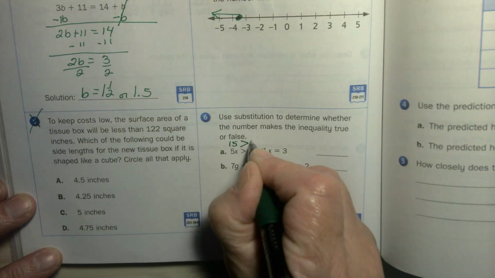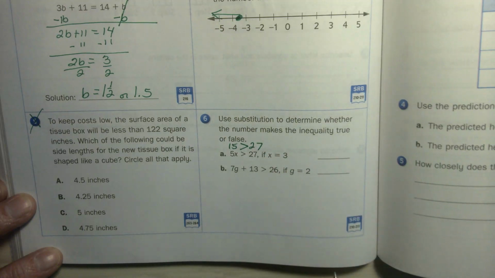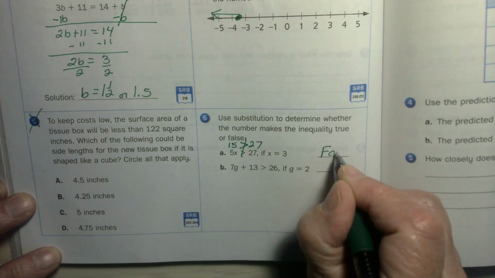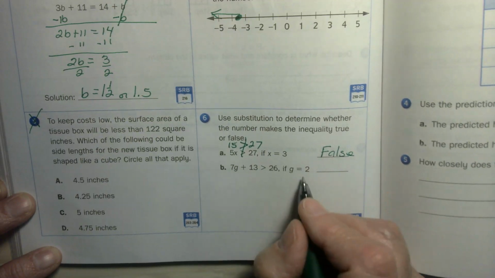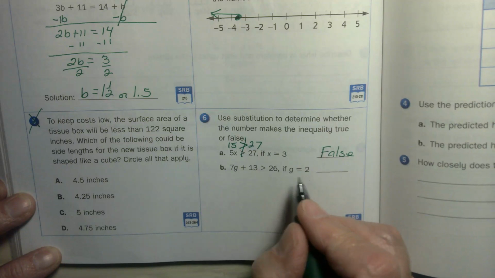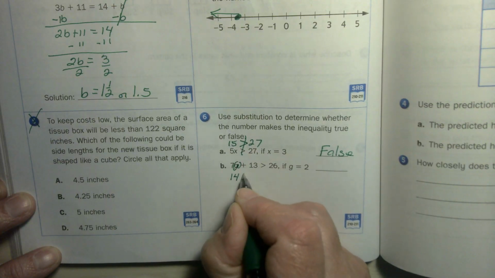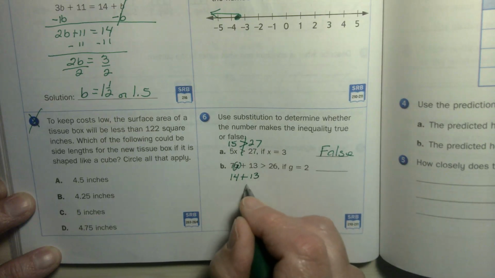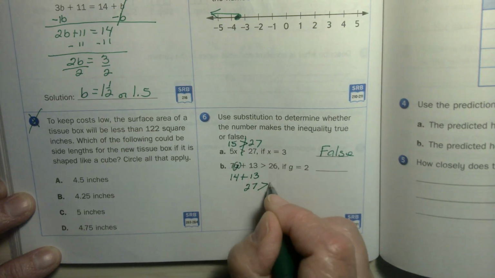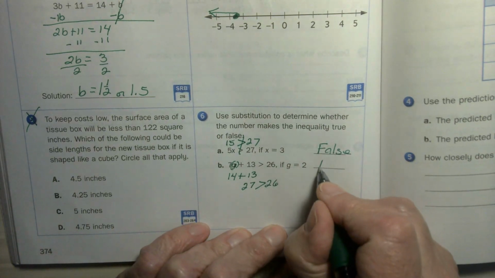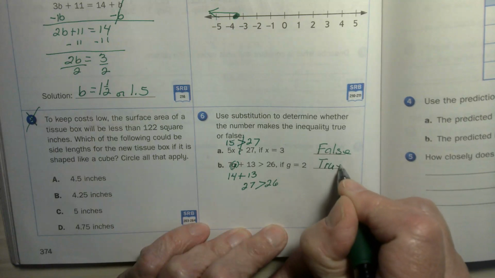Is 15 greater than a 27? No, that is false. Now in this one, we're going to replace g with a 2. It's not 72, it's 7 times 2. What's 7 times 2? Okay, and 14 plus 13 is 27. Is that greater than a 26? Yes. True. Very nice job, kids.